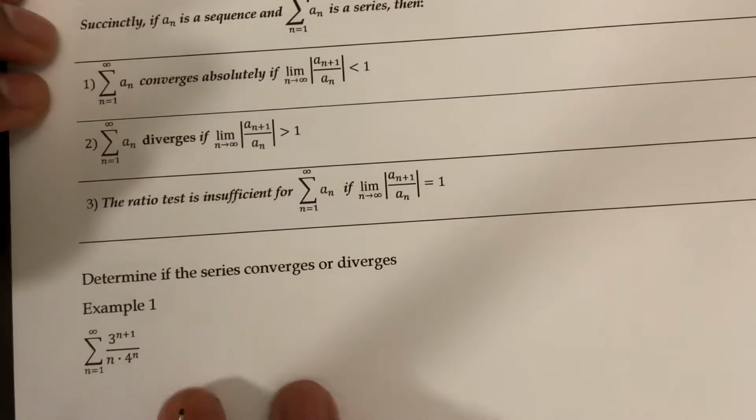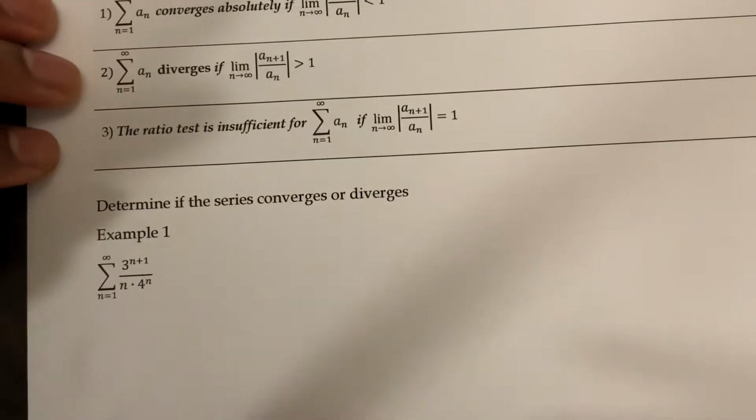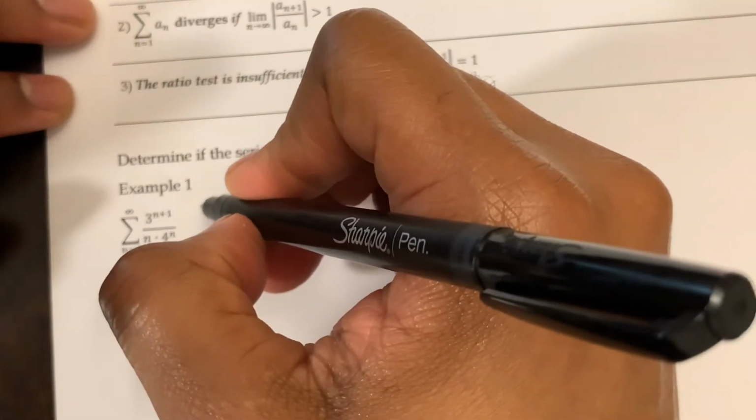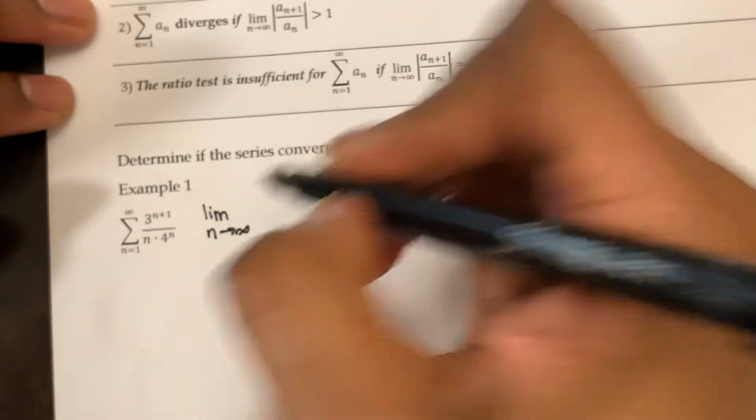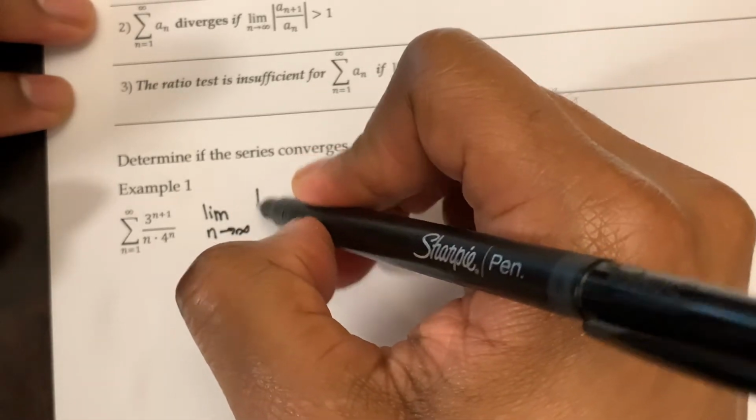So for example 1, again, we have the series from n equals 1 to infinity of 3 to the n plus 1 over n times 4 to the n. So what we need to do, and we want to keep good notation for this, is take the limit as n approaches infinity, in absolute value.